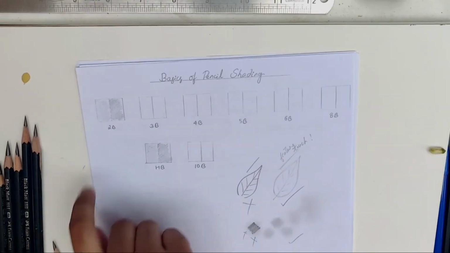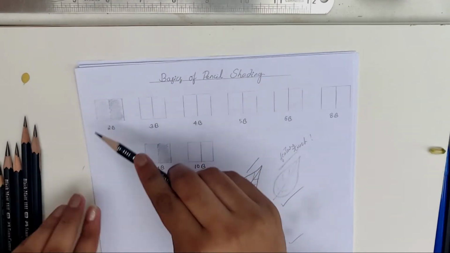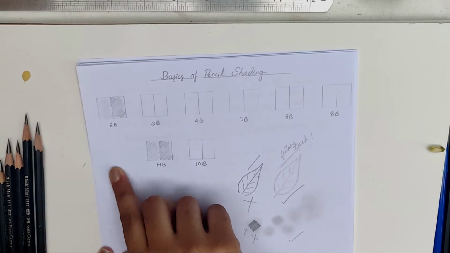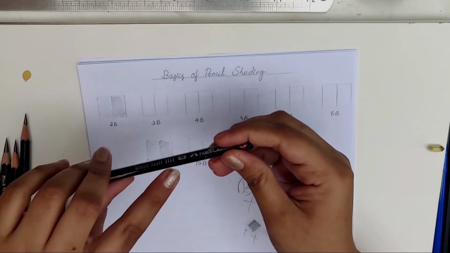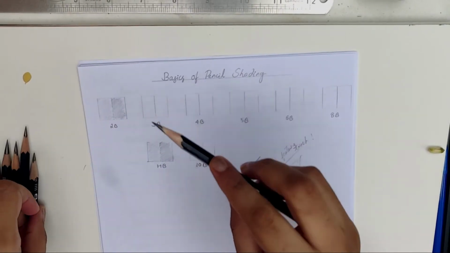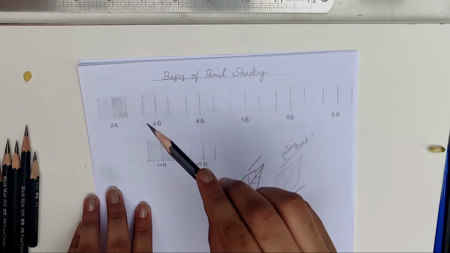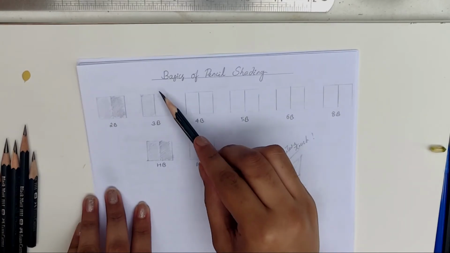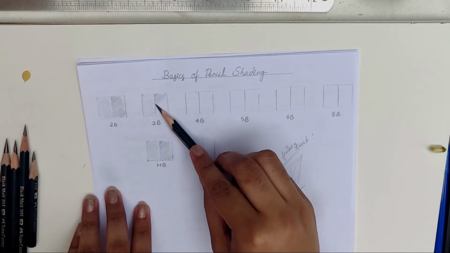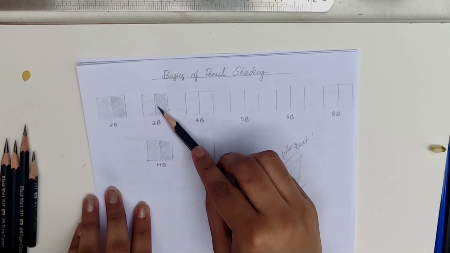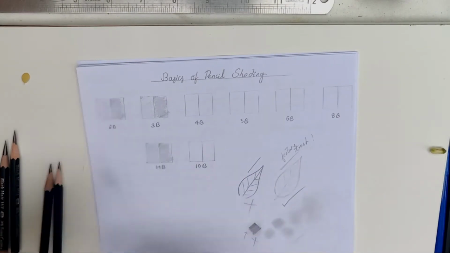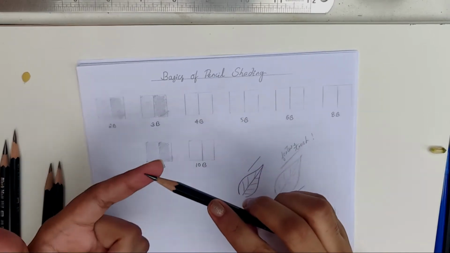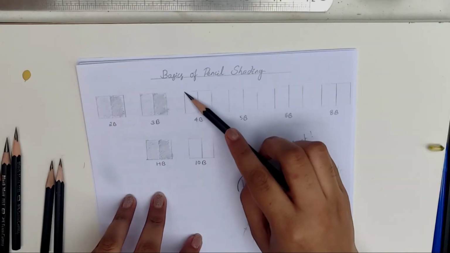Just slight differences. Now I'm showing with 2B. 2B is ideally used for skin. If you can see, I could blend it easily, and this is what is used for skin tone. Now I'm using 3B for the lighter version, very gently, and with a little pressure I'll achieve the darker version. If you see, there's not much difference between 2B and 3B again. And then let's come to 4B, the lighter version followed by the darker version.